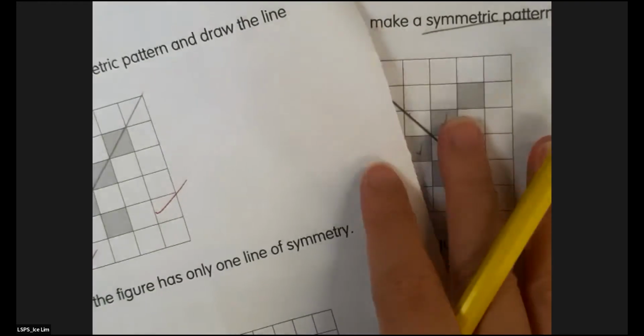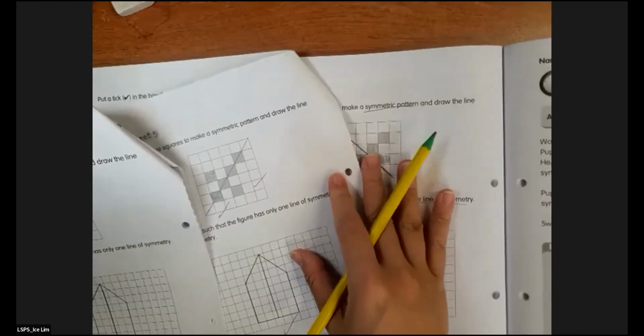I put it smaller so you can see. So we've got different ideas. But we've got 3 squares here. You can only shade 2 more. Only 2 more. You have 1, 2, and 3. Okay.